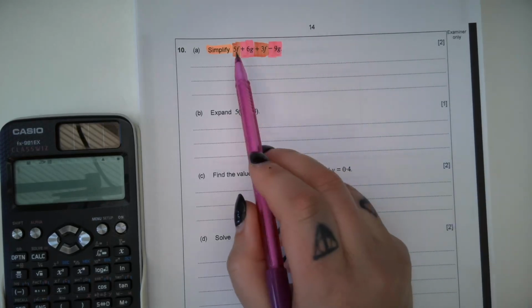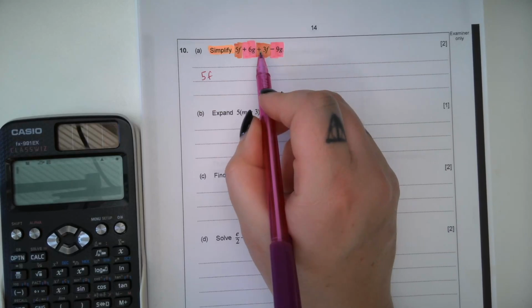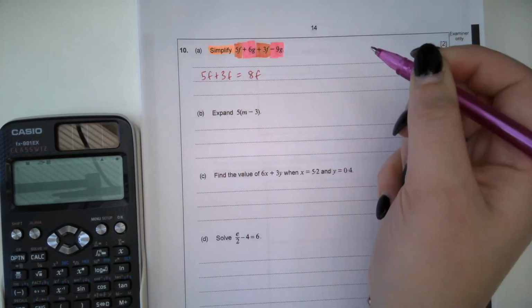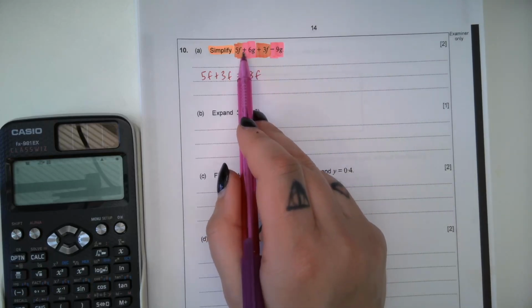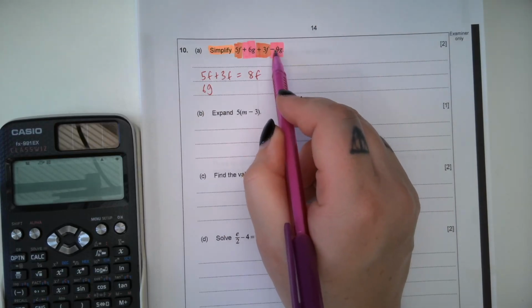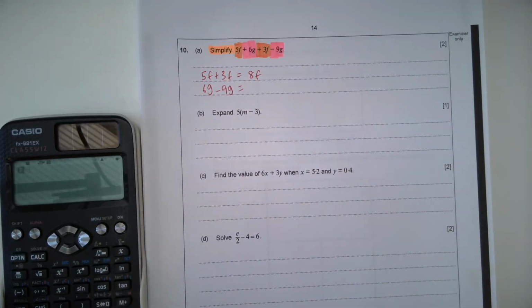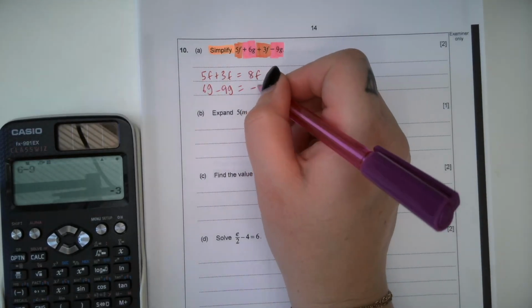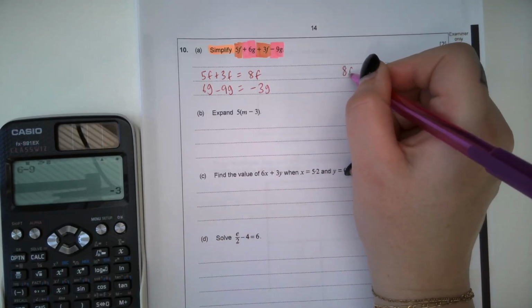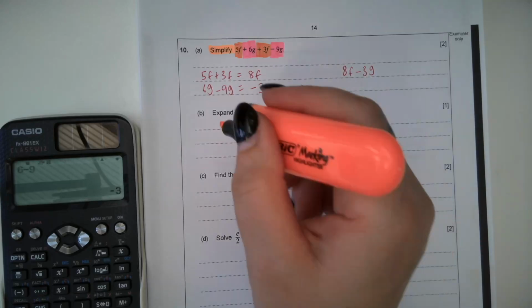So in terms of the f terms, 5f add 3f, which is positive 8f. And then when we're dealing with the g terms, we have positive 6g, take away 9g. 6 take away 9, do that in your calculator if you're not sure, is minus 3g. Now I'm going to write this as an expression. 8f subtract 3g.